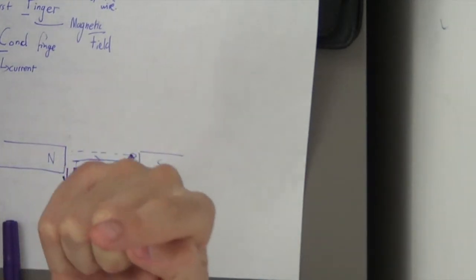So current is going towards you, down, towards you and down. So that is Fleming's left-hand rule, and that's its application. That's how an electric motor works, and that's how we get that rotational movement.